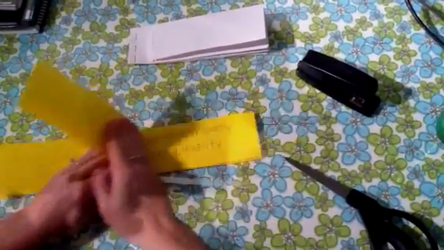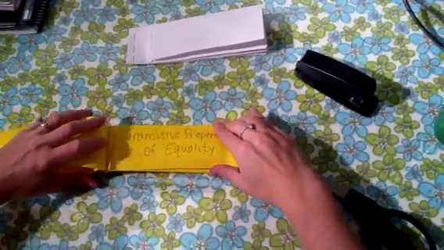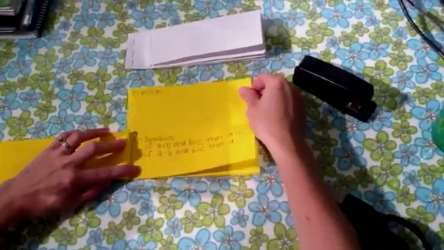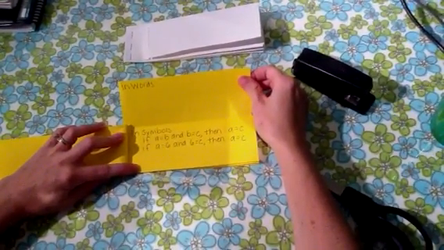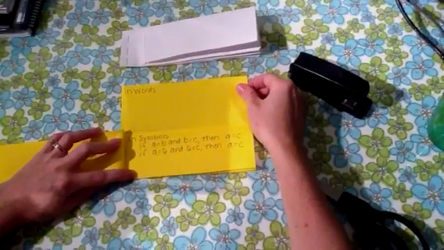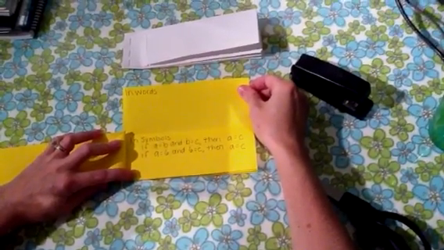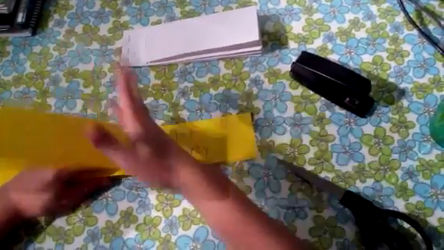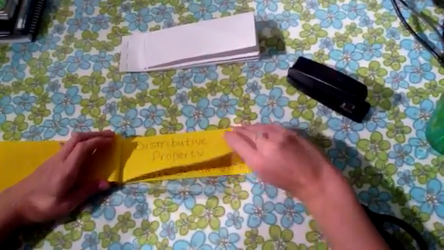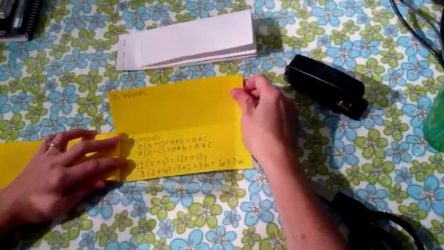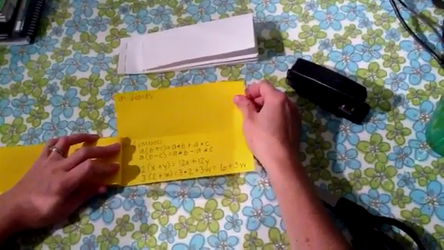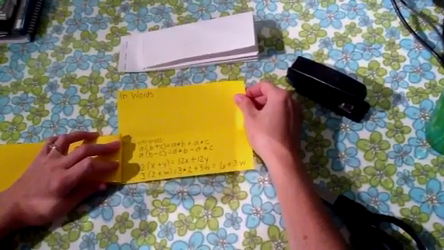Transitive property of equality. Here are the symbols and my example. Write that in your own words. And finally, the distributive property. Here are the symbols and my example. Write what that means in your own words.